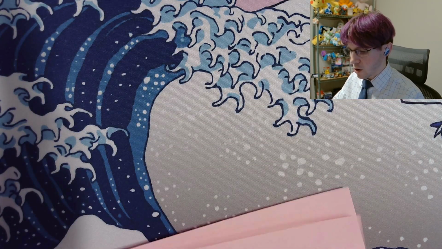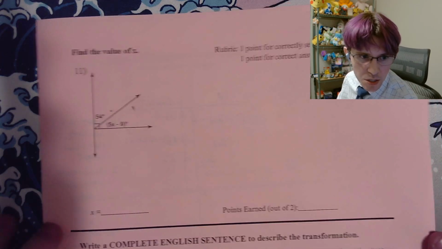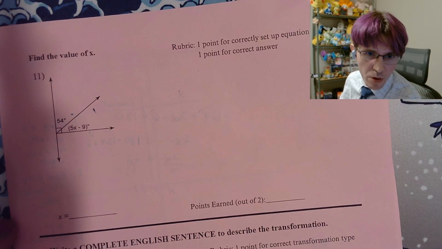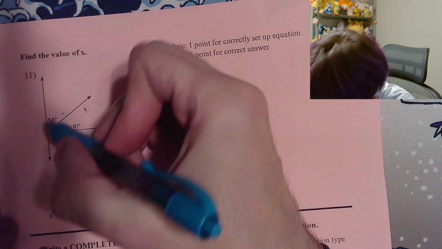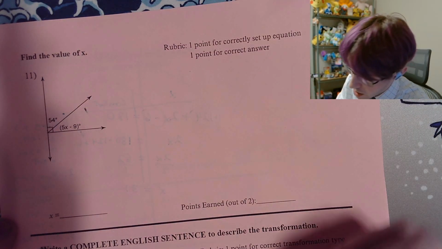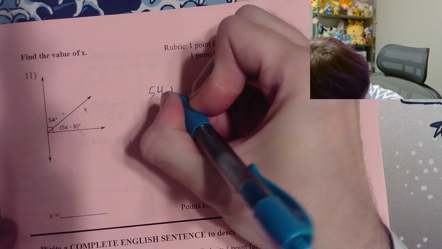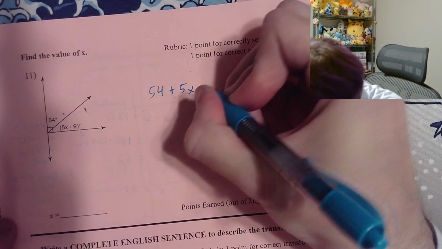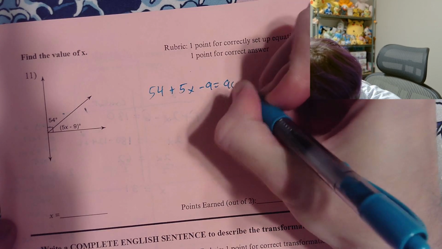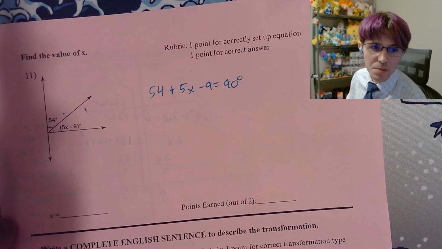We're moving on to the next page. Here we go. Question number 11. So on question number 11, we've got to set up a correct equation here. We see that little box, and when you see that little box, you should immediately be thinking 90 degrees. They do, in fact, add to 90 degrees, and that is what we got there. We got those two adding up to 90.